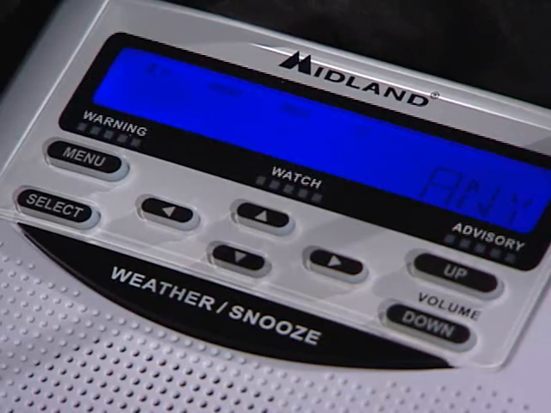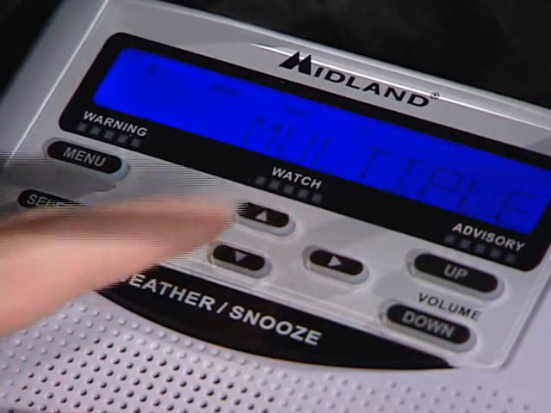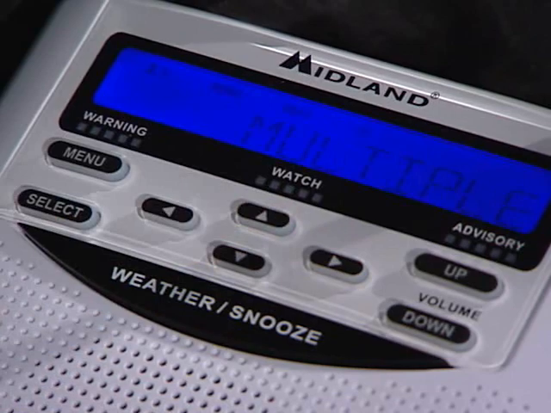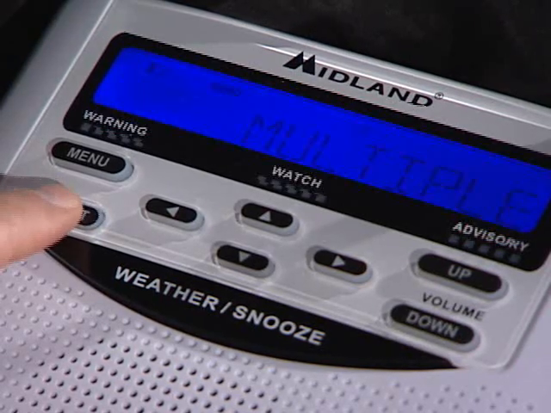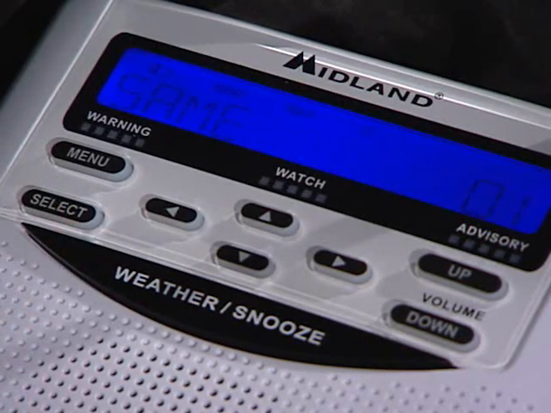Most of you will likely choose the multiple option. This will give you the ability to program the radio for the county that you live in and for another county or two to the immediate west-southwest of your location, which is the direction that most storms come from. So I'll show you an example of how to program your radio for Vanderburgh and Warwick counties using the multiple option. With multiple displayed on the screen, hit the Select button and you'll see the words Same and 01 displayed.